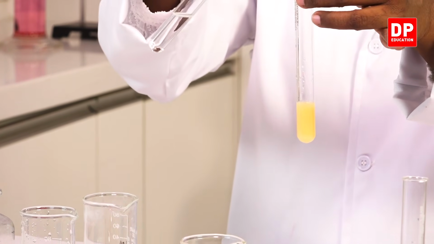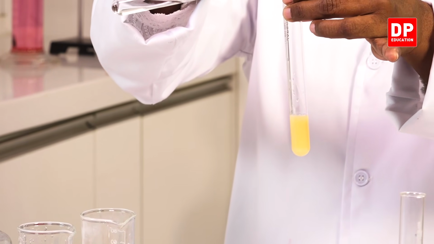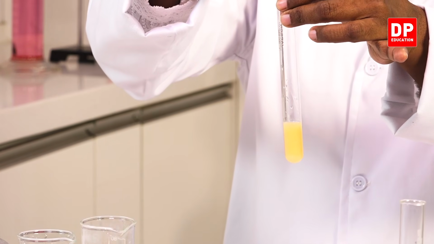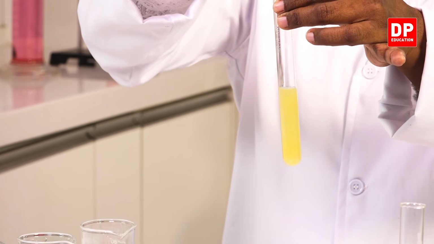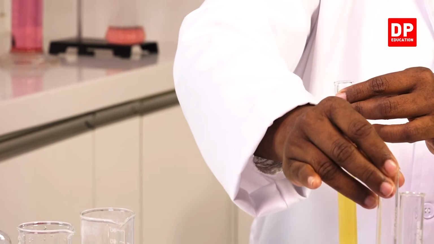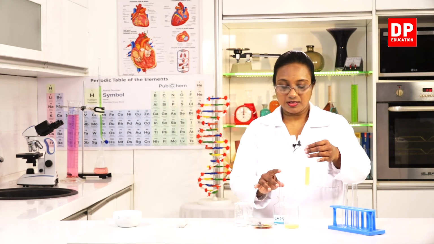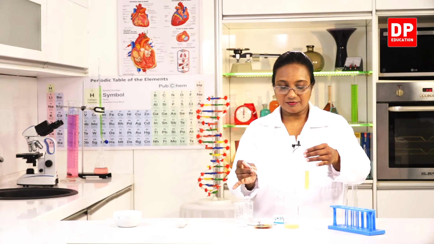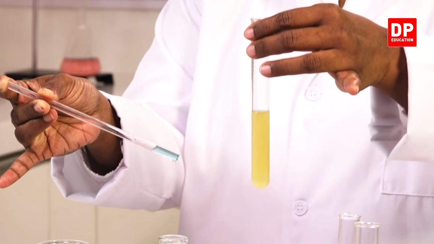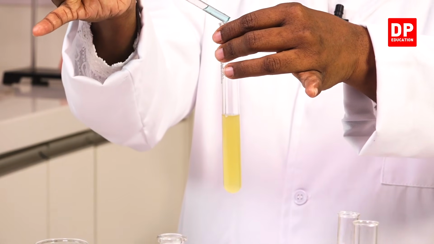Now I will transfer the sodium hydroxide into the dal extract. You can still see the color of the dal extract. Now to this mixture, I will be adding a few drops of the blue color copper sulfate solution. Now observe clearly what will happen.